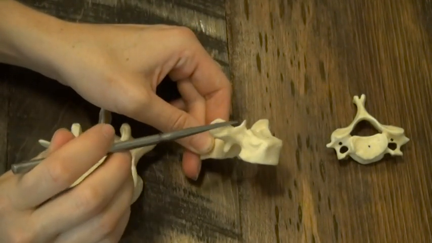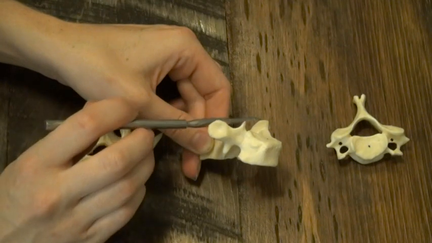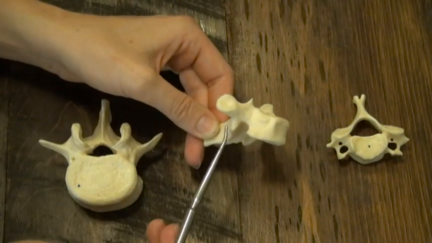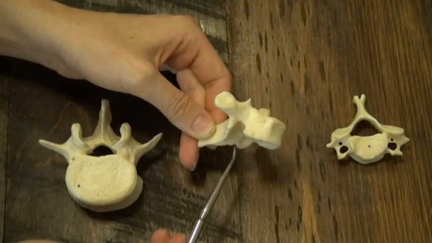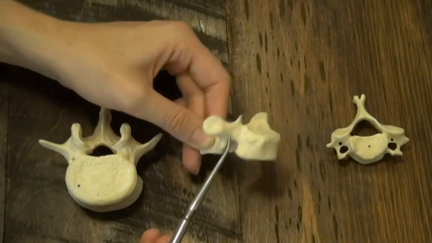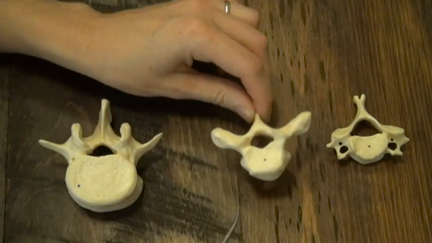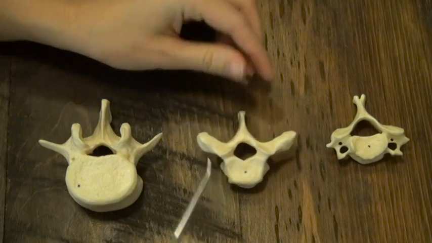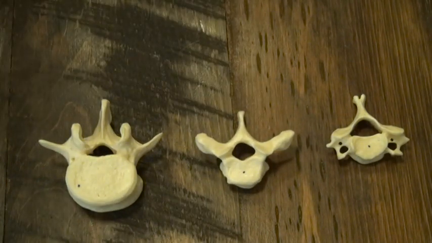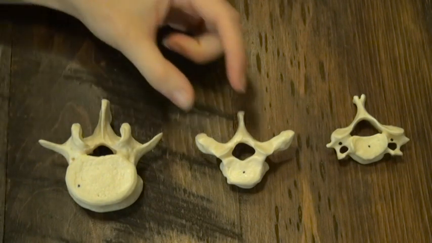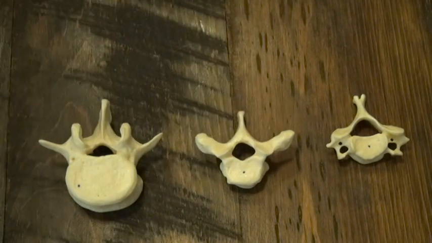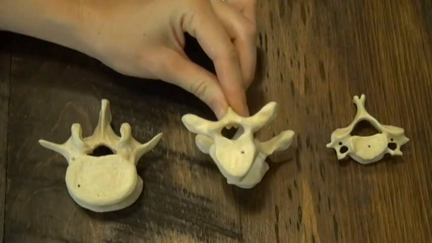So this would be an articular process. There's another one over here, and there's one on the bottom and one on the bottom here. So we have 1, 2, 3, 4 articular processes. And if we think about the name, it's going to tell us what those articular processes do. They're going to articulate, and articulate means form a joint. So these articular processes are going to form a joint or articulate with the vertebra above it.